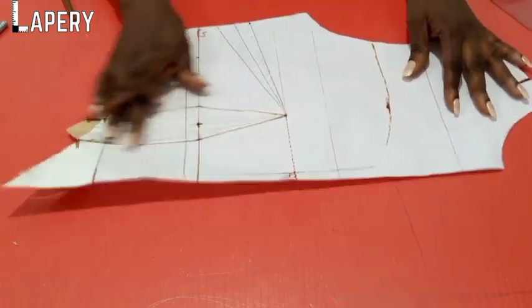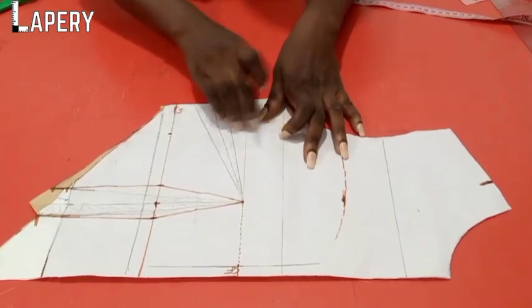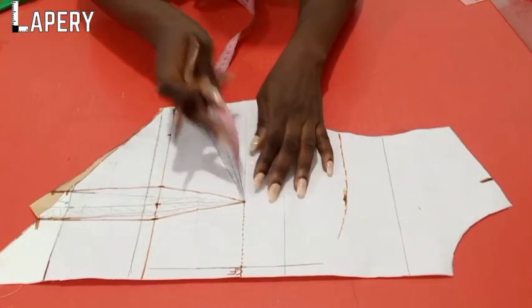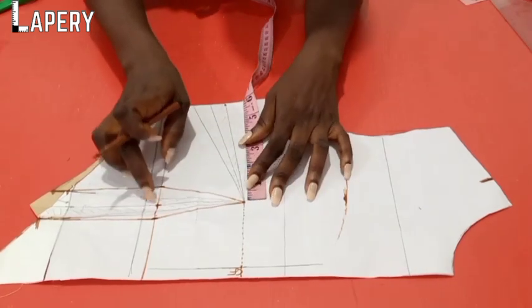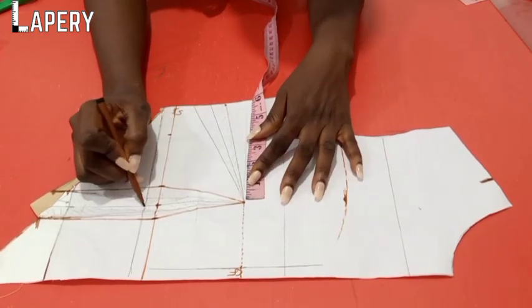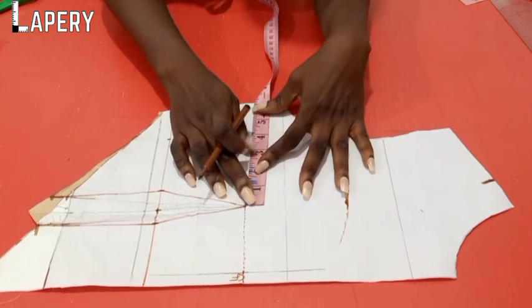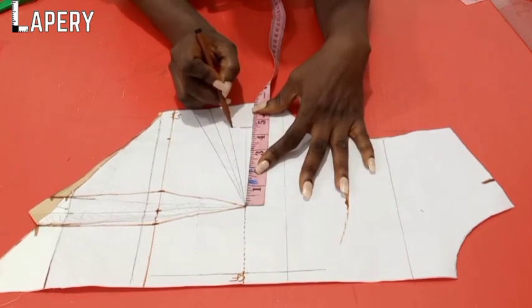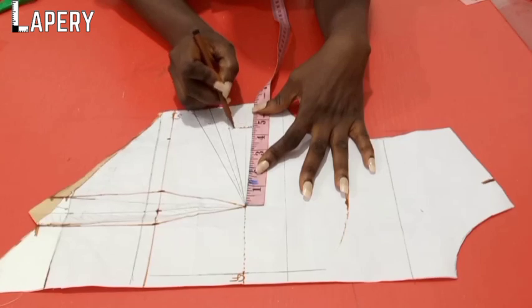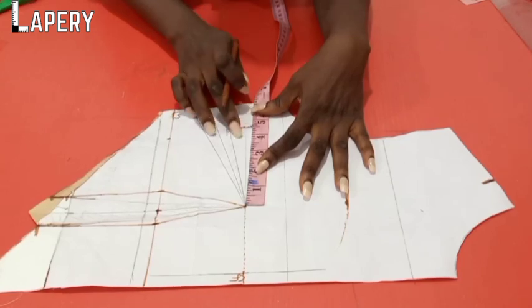So having done this, we'll move to the side piece, and to do this region, I'll be using my bust radius as a guide. Actual bust radius is 4, so I mark my 4 with additional ½ inch, making 4.5 on this side. Why did I do this? I'll show us another exercise.